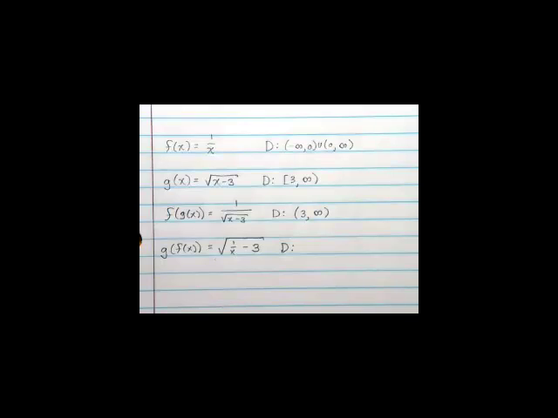I also have this square root over the whole thing. So the result of this is going to have to be positive or 0. The result of the whole thing needs to be 0 or larger. So this one you might not be able to do in your head.